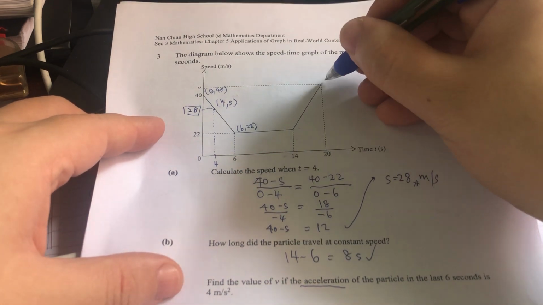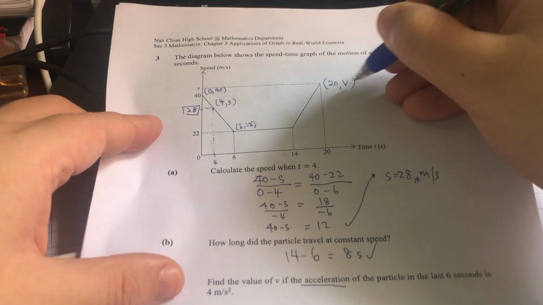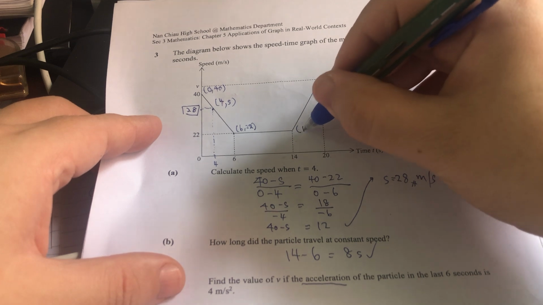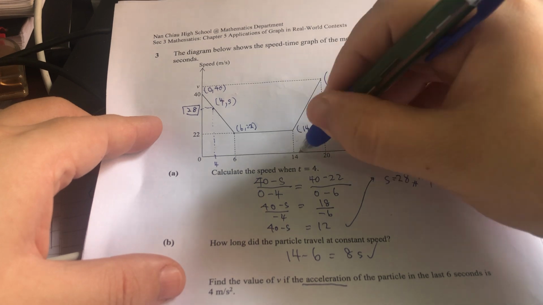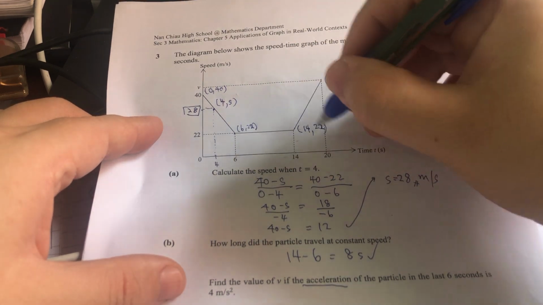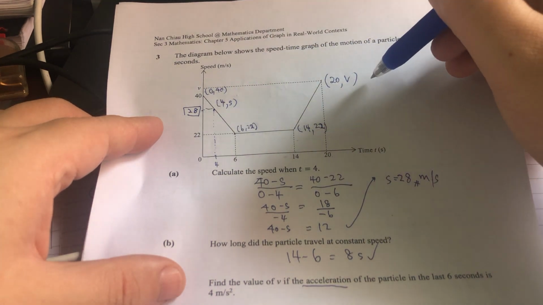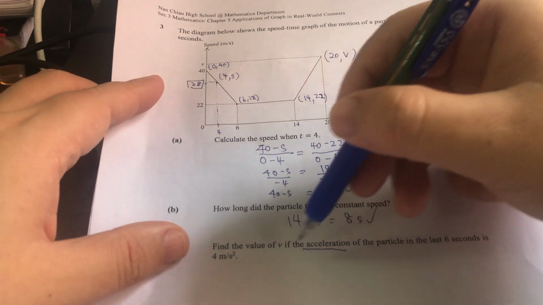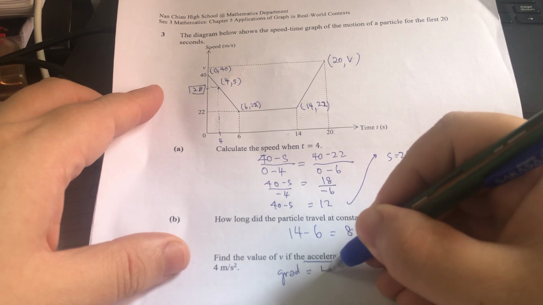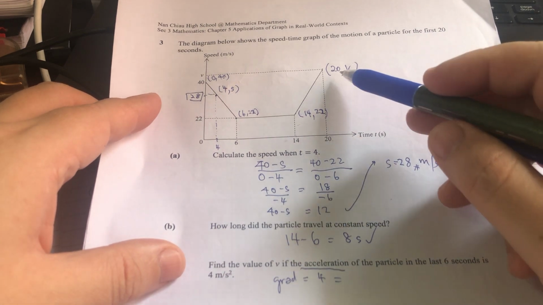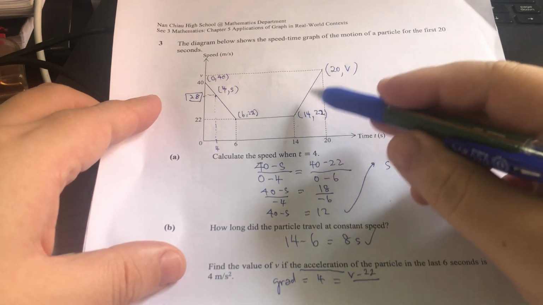So it's correct. Okay, the key is always to label the coordinates first, like that. Then now here you label like that: 14 and 22, right? 14 is the x value, 22 is the y value, 20 is the x value, v is the y value. Now I know that the gradient is equals to 4, but it's also equals to, if I have to calculate, v minus this, over the x minus x value, right?